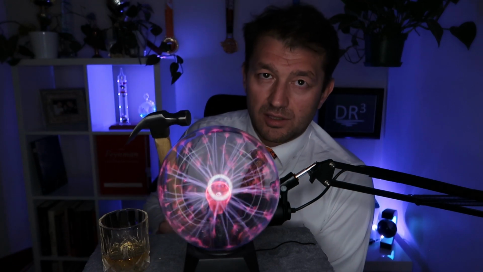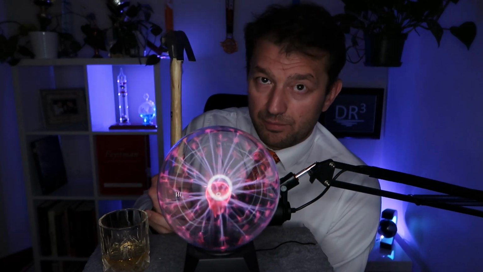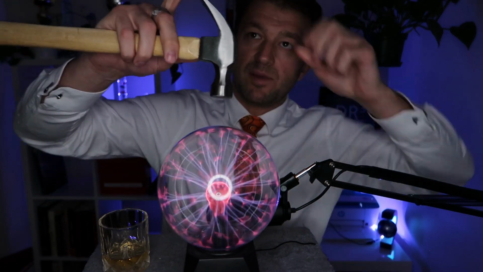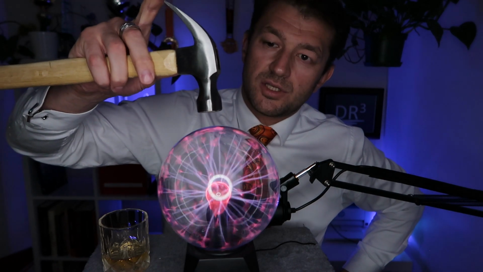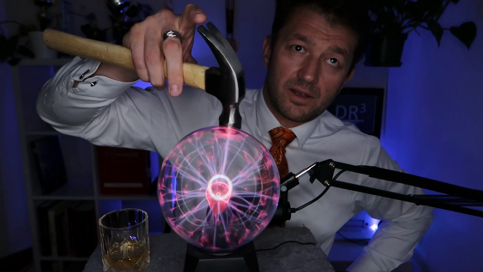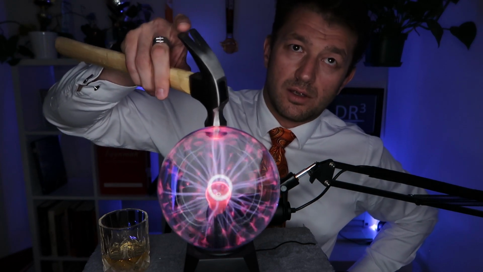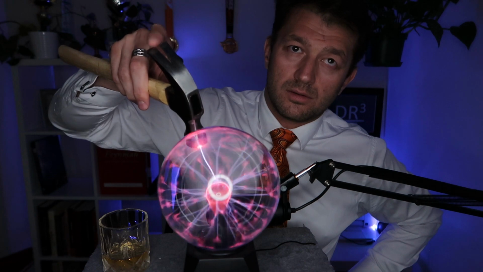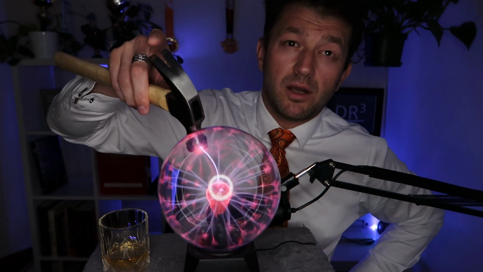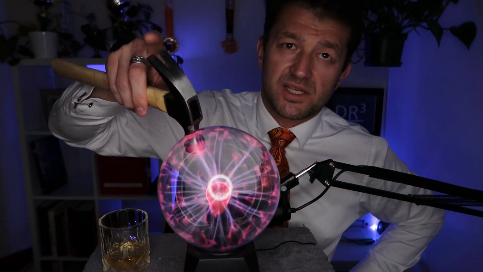You see, hammer can be used for many things, demonstrating these concepts as well. Particularly interesting is, you see this part of the hammer that has very sharp spike. If I put my finger here and I touch the plasma ball, I get electrified. I hope you can see it. Oh, this is painful. And I can smell it, because that's the burning of my skin.